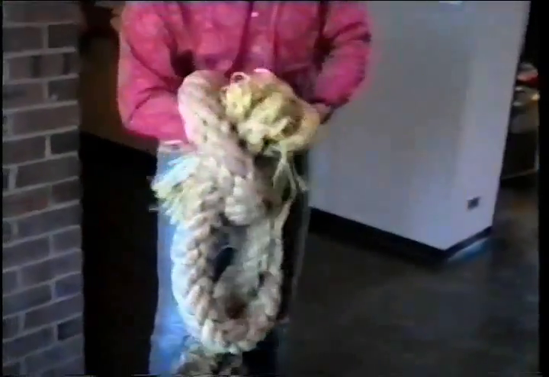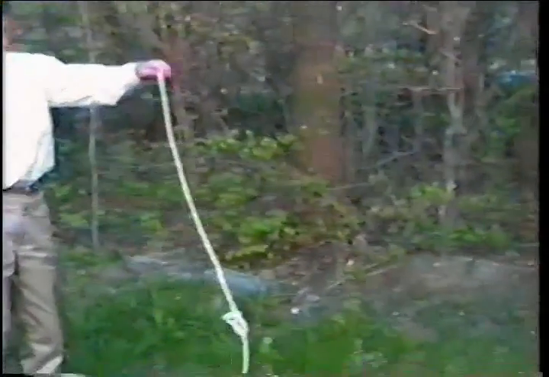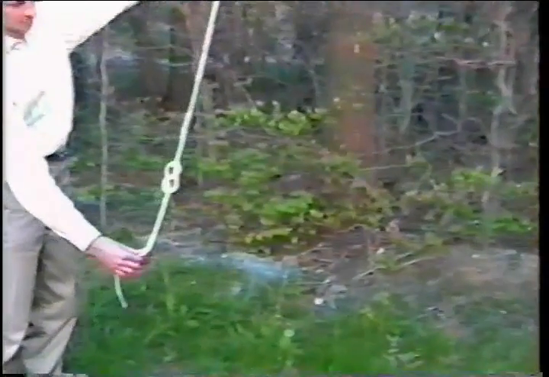Figure 8 knot is not a widely used knot, but it's one of the nicest knots, I think. Looks a little bit like an 8. Here we go. And there we have it.